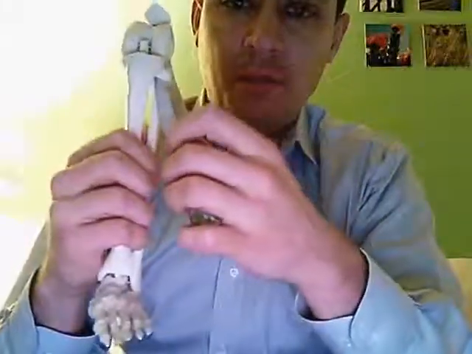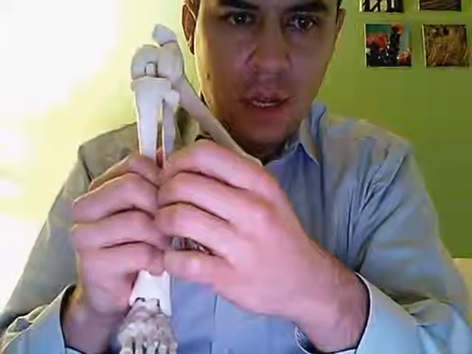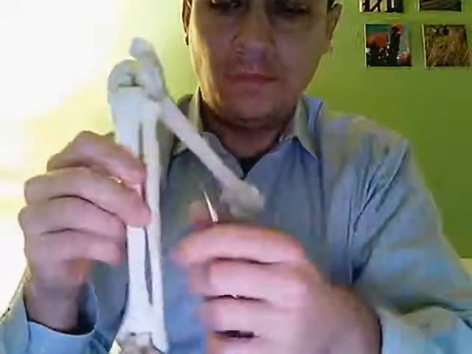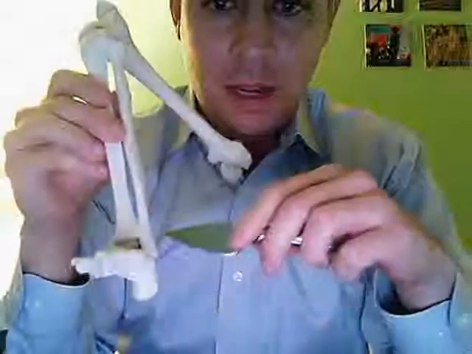This is the proximal tibiofibular joint, and this is the distal tibiofibular joint. Now talking about the fibula, here is the head, and here is the lateral malleolus.